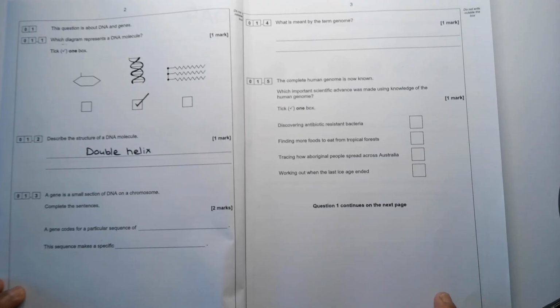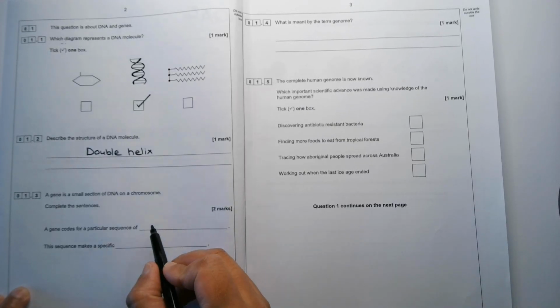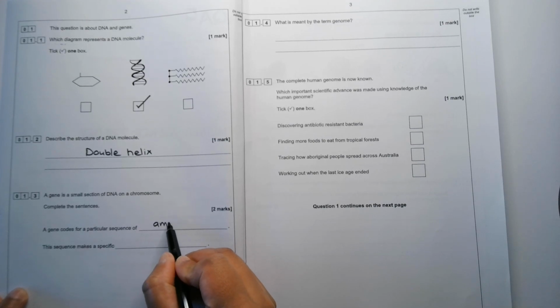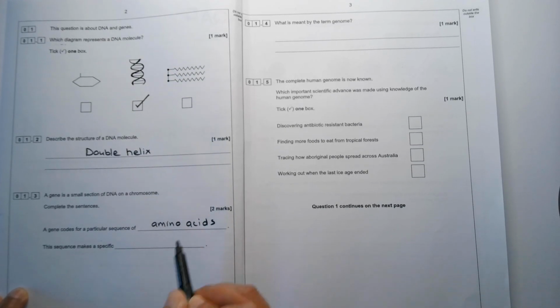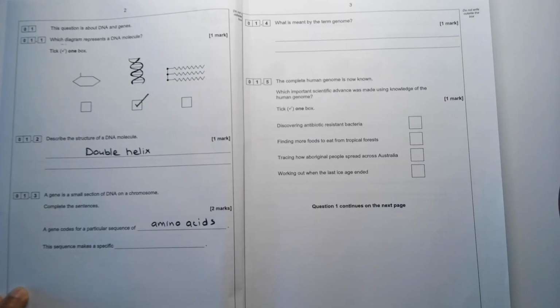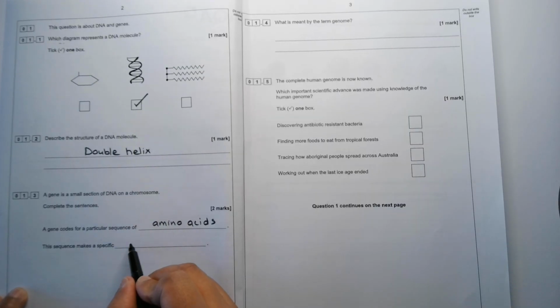A gene is a small section of DNA on a chromosome. Complete the sentences. A gene codes for a particular sequence of amino acids. This sequence makes a specific protein.